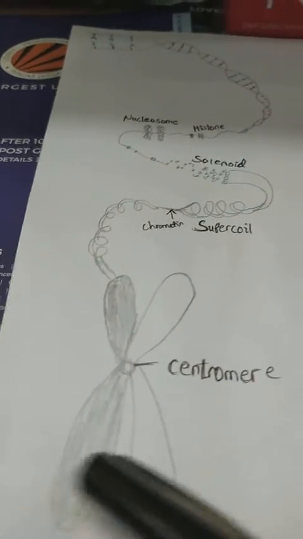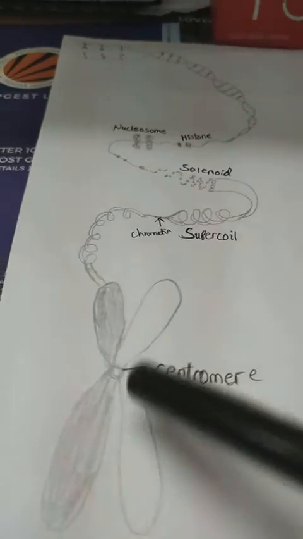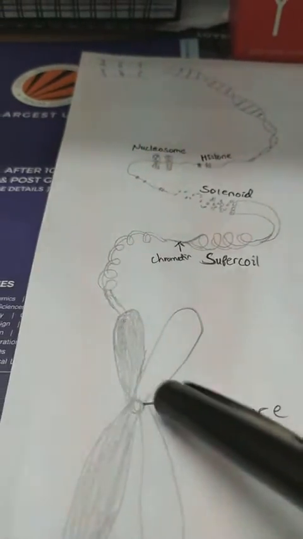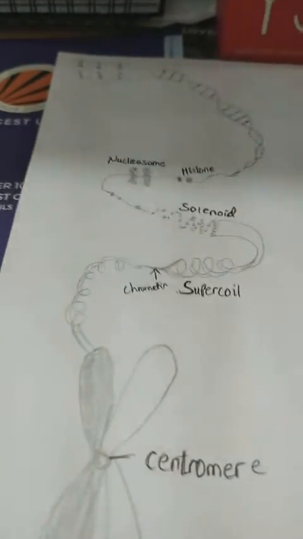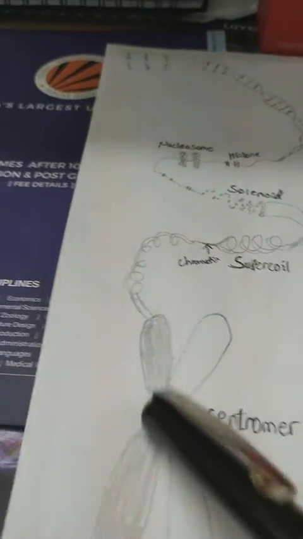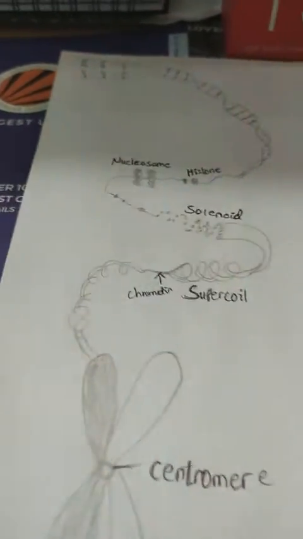And these two chromosomes are actually joined together by a special protein in the region known as the centromere. So in this region here known as the centromere, a special type of protein is actually used to join together our two chromosomes.